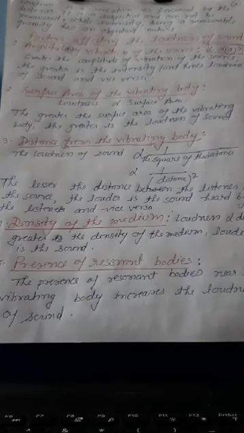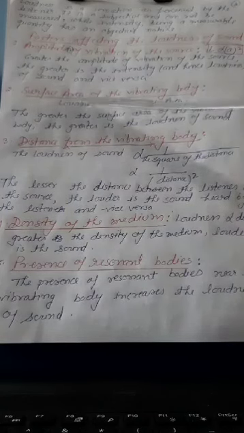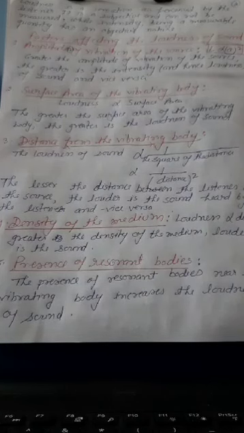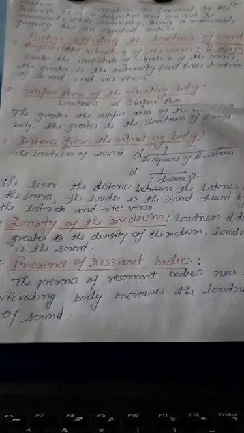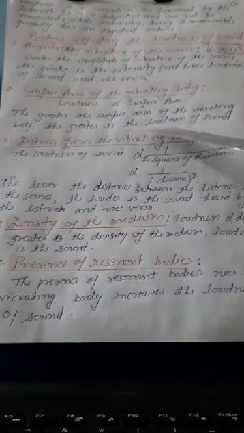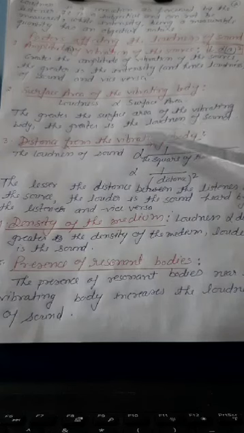L1:L2, it is the square, it means 4:9. Understood? Now next is surface area of the vibrating body. Loudness is directly proportional to the surface area. The greater the surface area of the vibrating body, greater is the loudness of the sound.